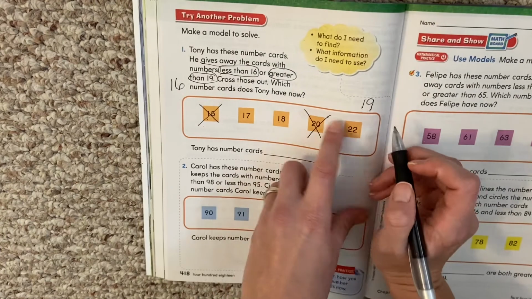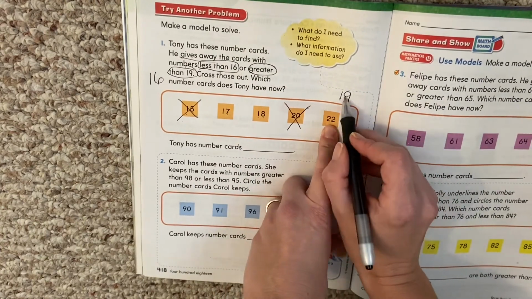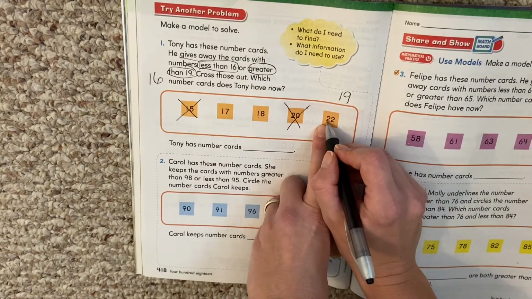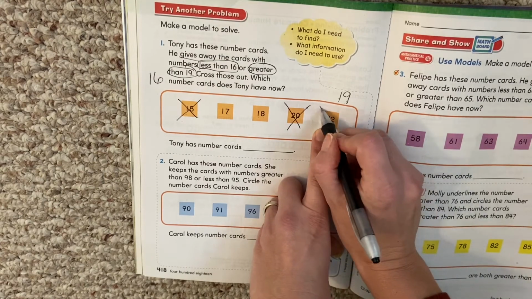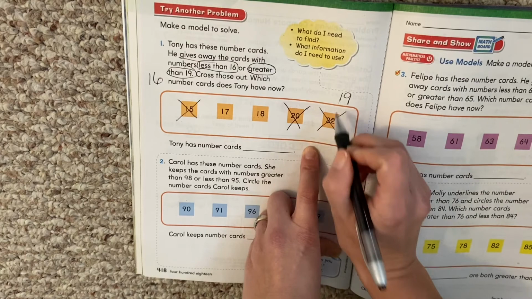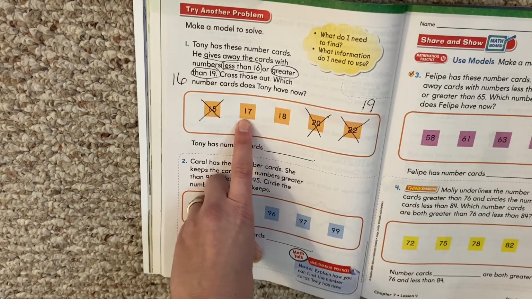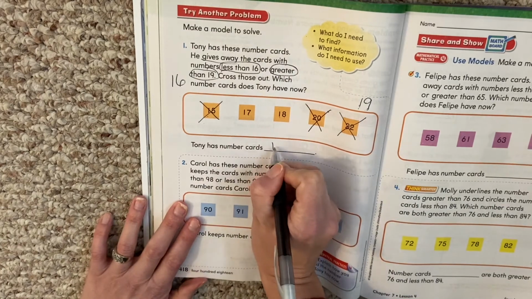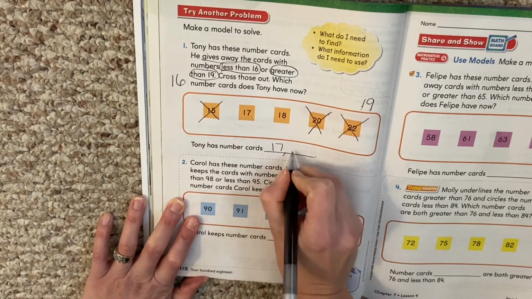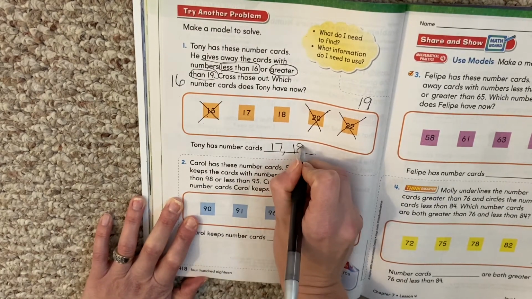It's bigger. 22. Is 22 bigger than 19? Well, look. Is 2 tens bigger than 1 ten? It is, so we cross that off. 2 tens is bigger. So what's left? 17 and 18. So we're going to write that on the line. See how we're taking it one at a time.